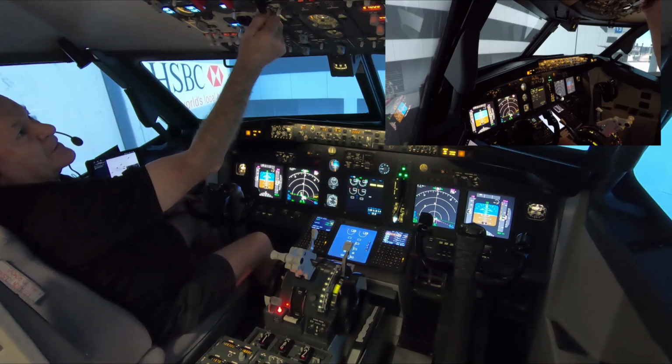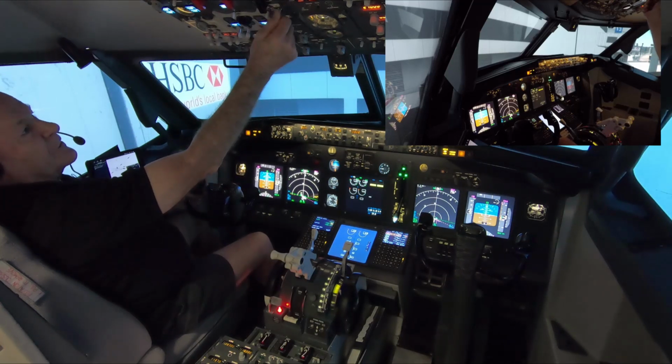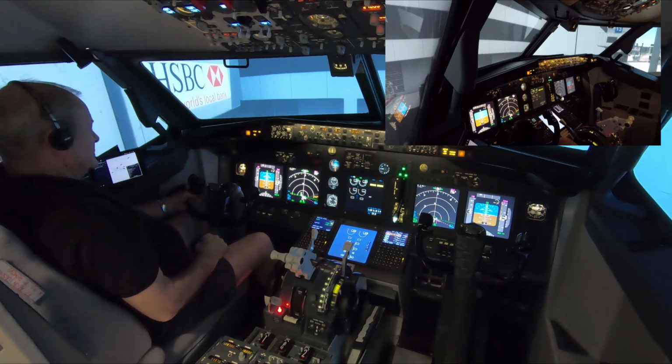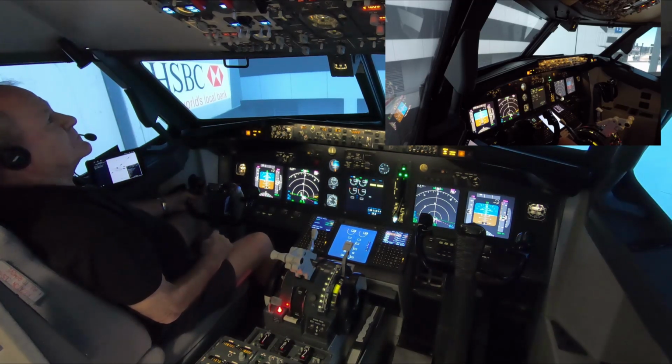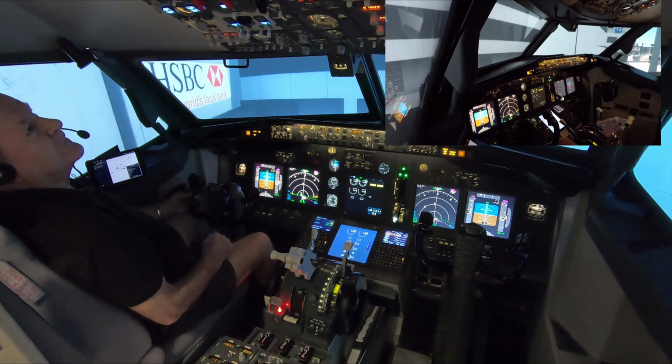Our no smoking is on, our seatbelt sign is on. We put that on at this stage so that when the passengers come on board they should really buckle up as soon as possible.